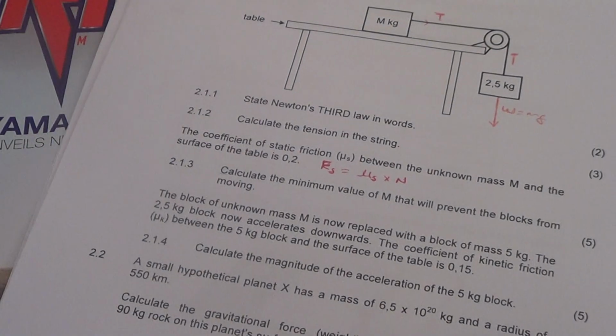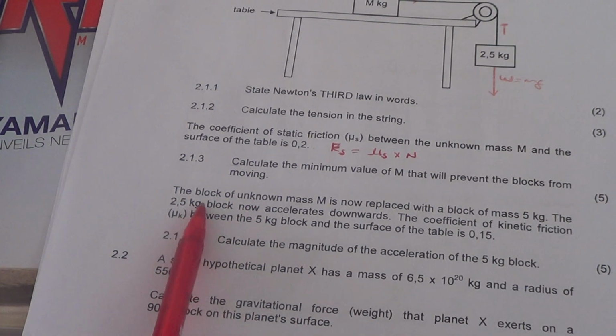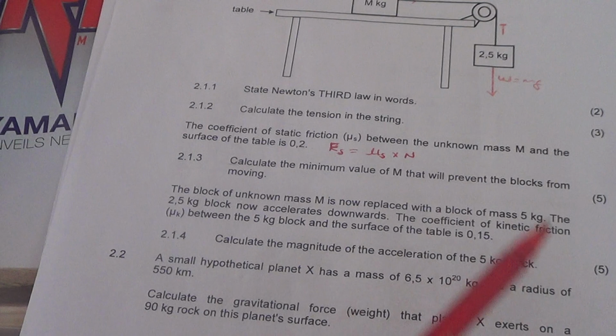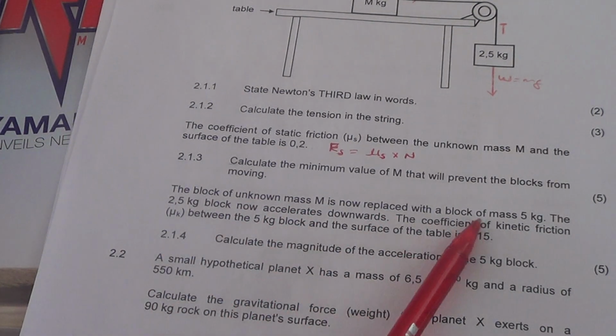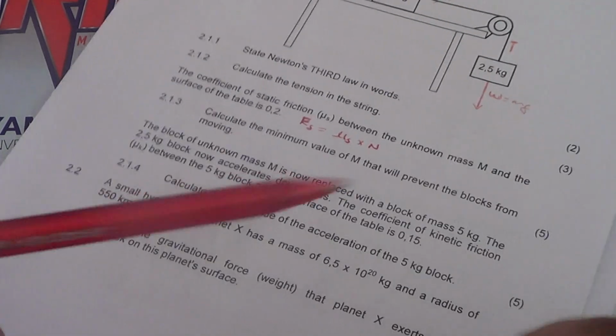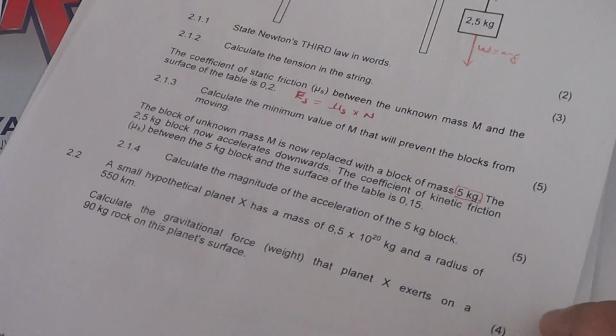Okay, so that's fine. I'm not going to spend too much time. So that is done. Oh, no, not done. Oh, okay, now they're changing the scenario again. So these are big hitters. The block of unknown mass, M, is now replaced with a block of mass 5 kg. So now once you change this to a 5 kilogram mass.